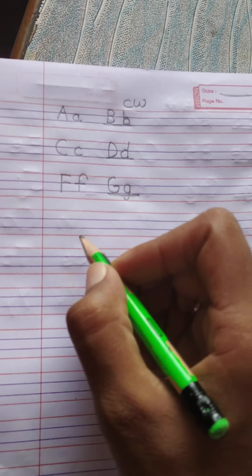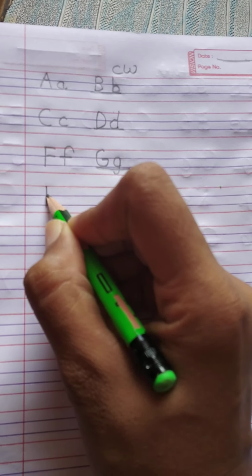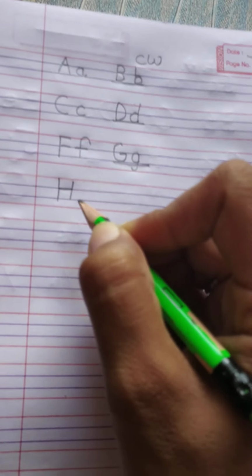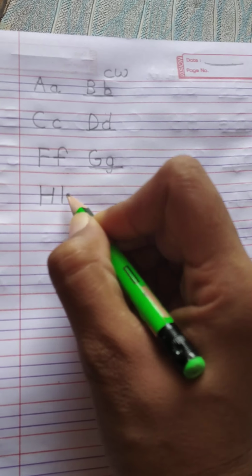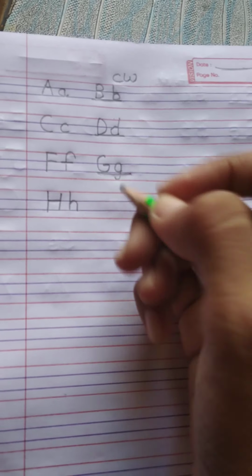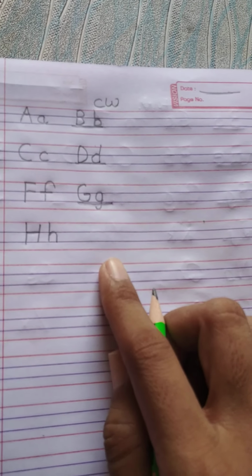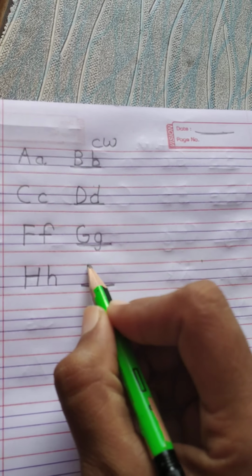Okay, letter H. Standing line, again standing line, and sleeping line. This is capital H. Now small h: standing line, curve, standing line. This is small h. Now after H, which letter? Letter I. Yes. Right here, I.